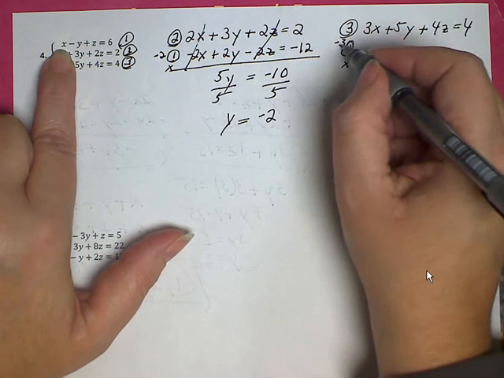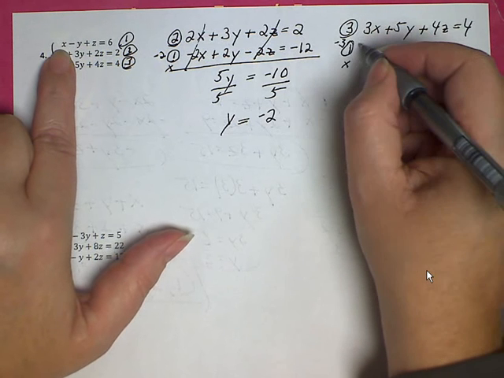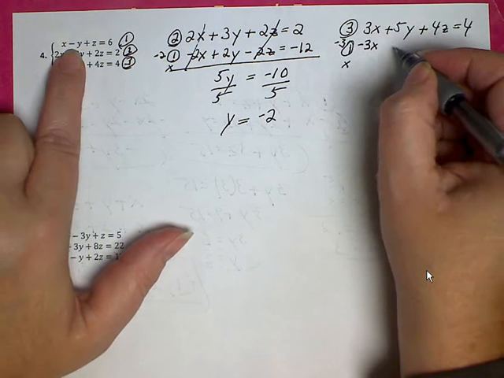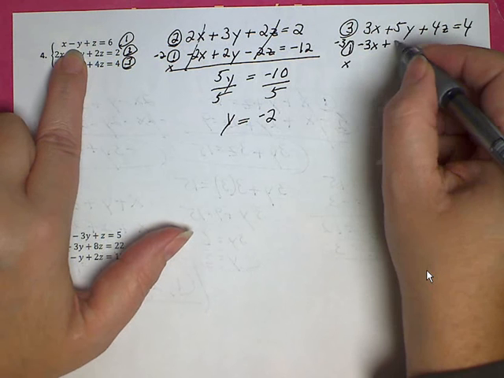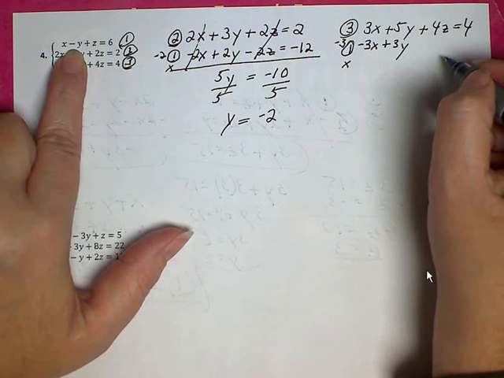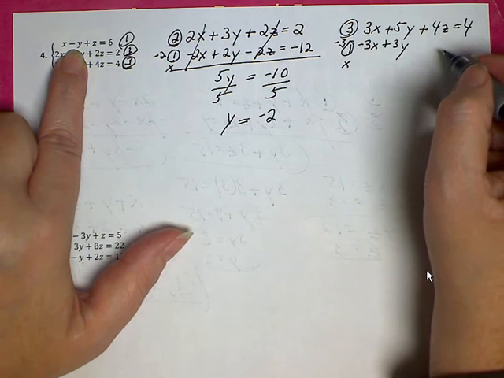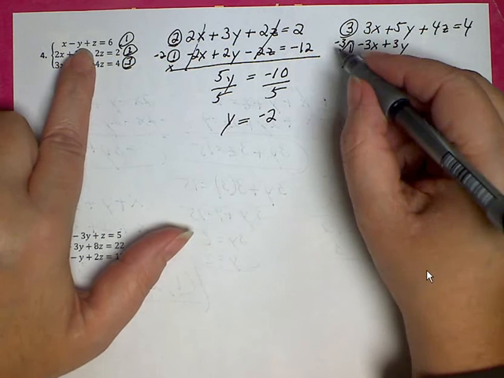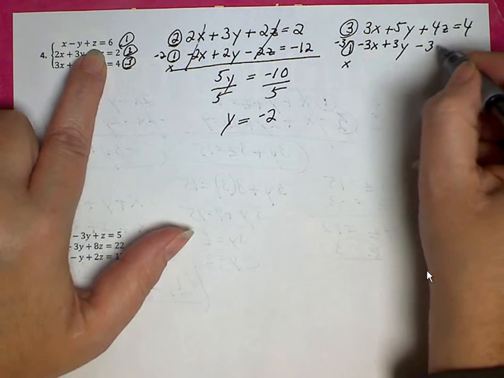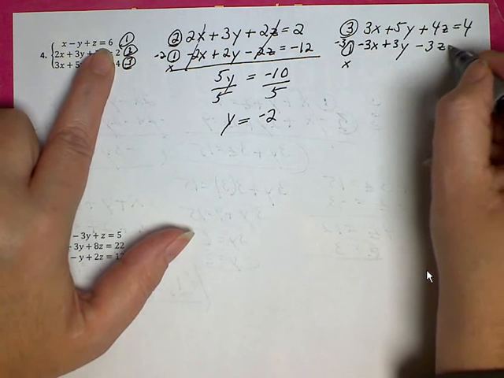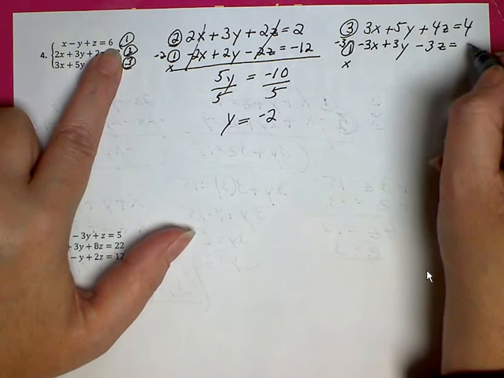So I have negative 3 times x, negative 3x. Negative negative is a positive. 3 times y is a 3y. And then we have negative 3 times z is a negative 3z is equal to a negative 18.